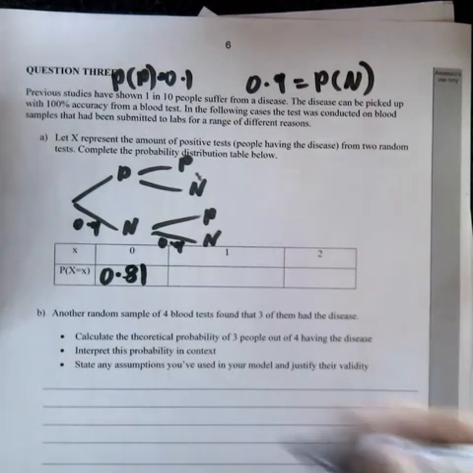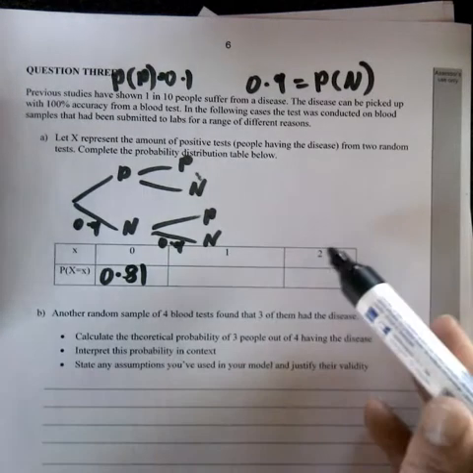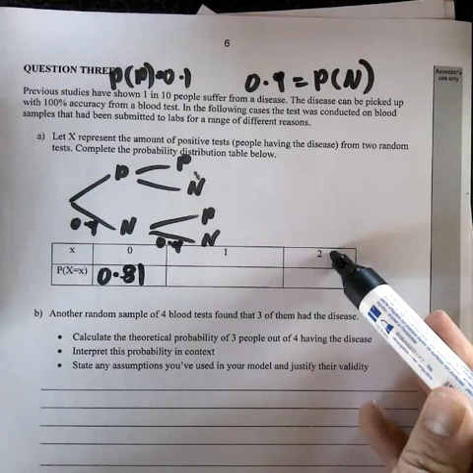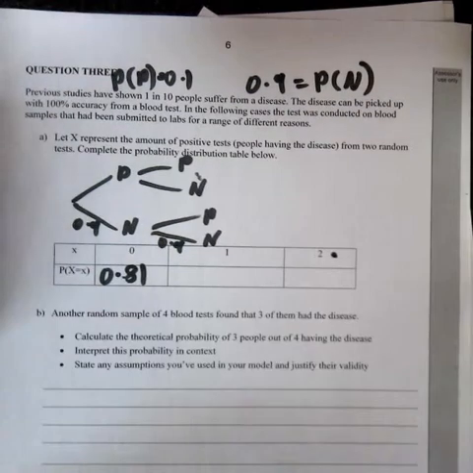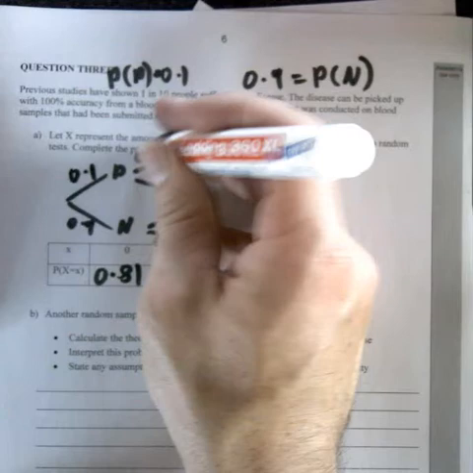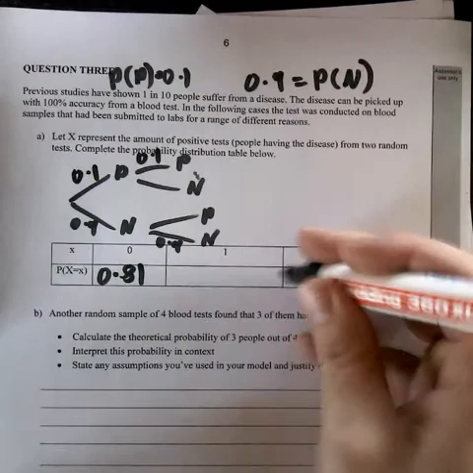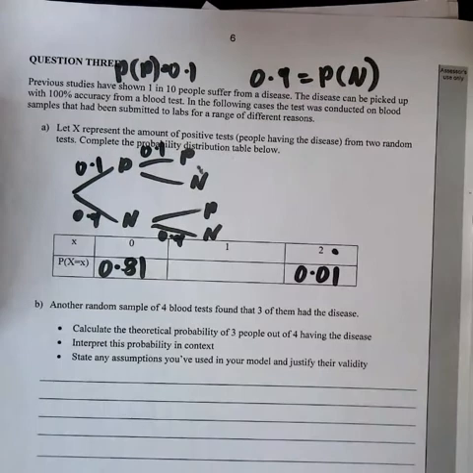Okay, now I'm going to take the shortcut here. I'm going to go to the other easier one to do, the chance of getting 2 positive tests, which is to go positive, positive. Positive, positive is 0.1 times 0.1, which is quite a small number, 0.01. Alright, 1 over 10 times 1 over 10.